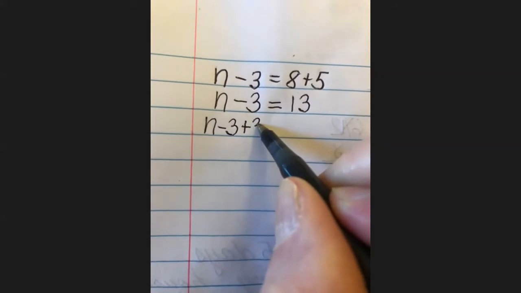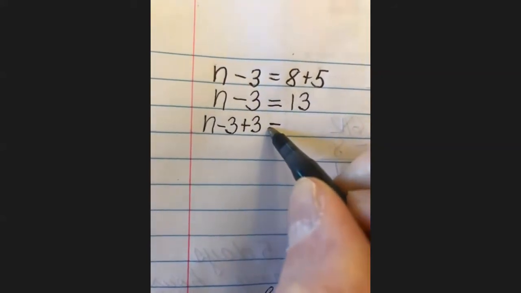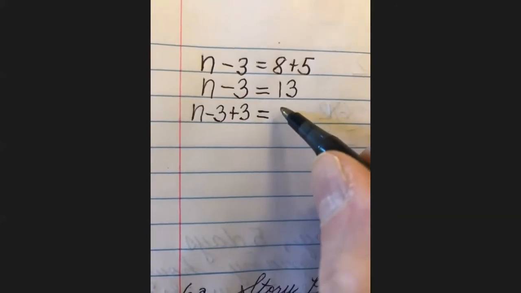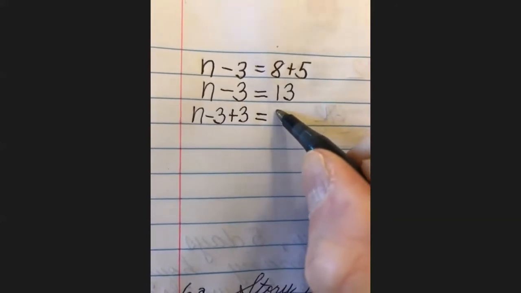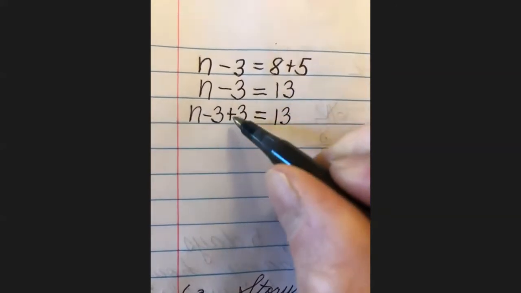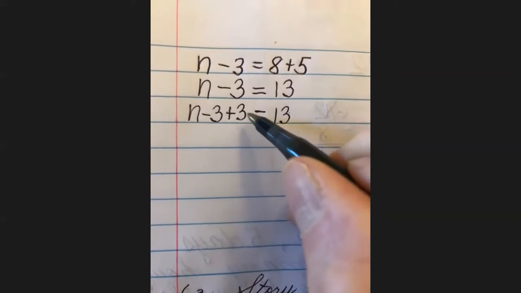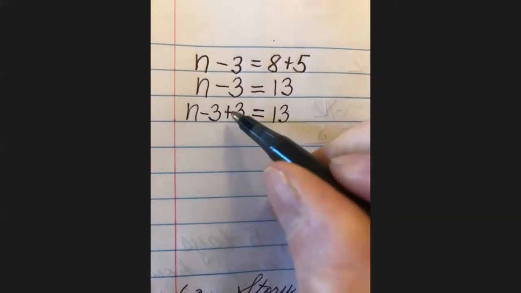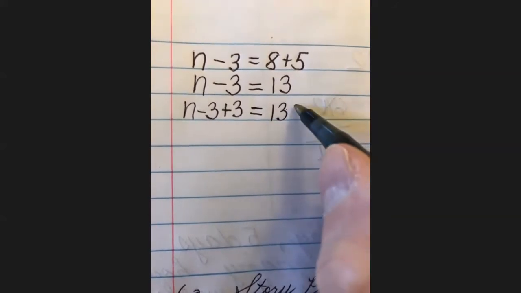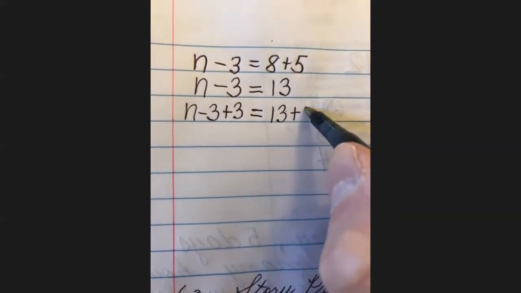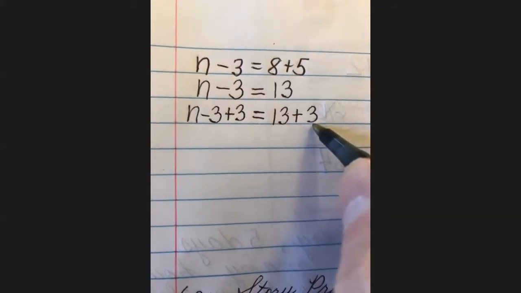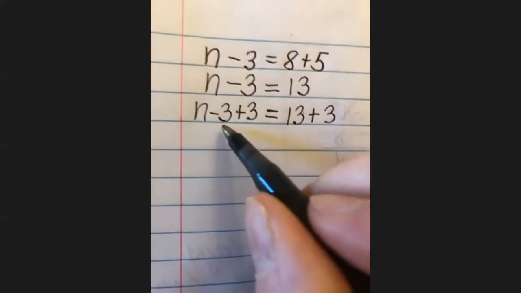-3 plus 3 equals, and Colin, what are we going to write here? Yes, we're going to write 13 because we always bring down what was there. 13. And what did we put beside what was already here? A plus 3. And what we do to one side, we must do to the other side. Plus 3, right? So now we go like this.